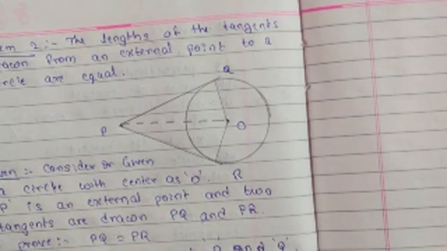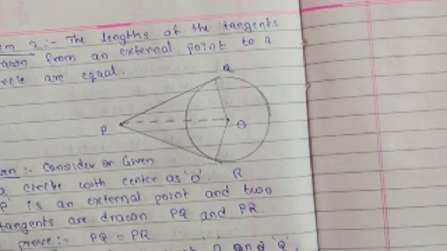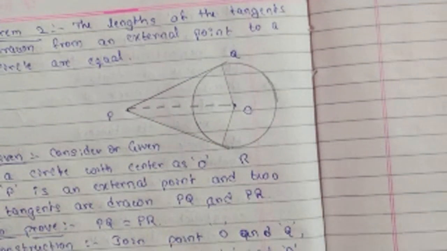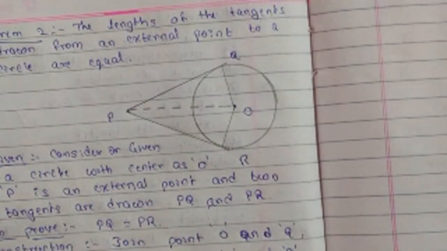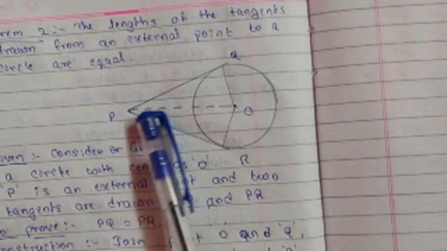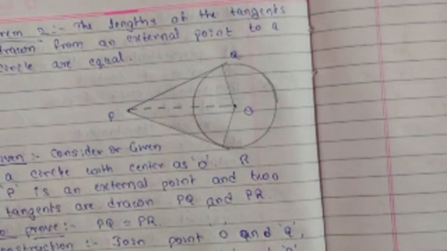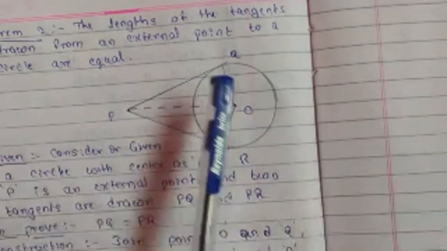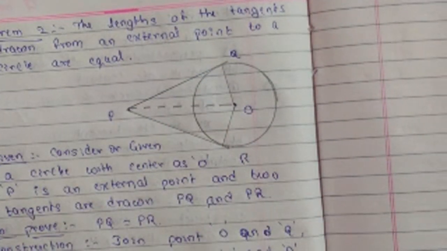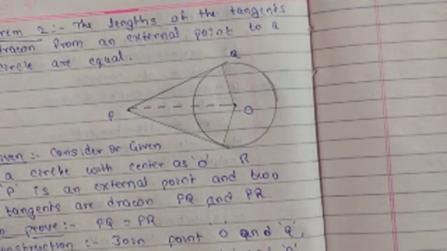Now I will consider this. In the previous theorem we proved that the tangent is perpendicular to the radius. So therefore these two triangles are right angled triangles. So for that we can use the RHS theorem. Okay, RHS theorem.